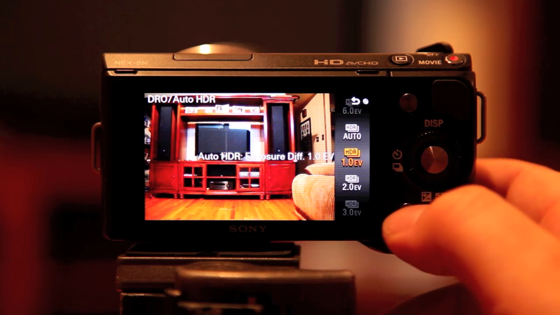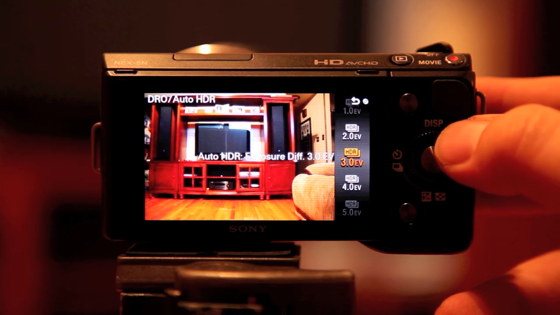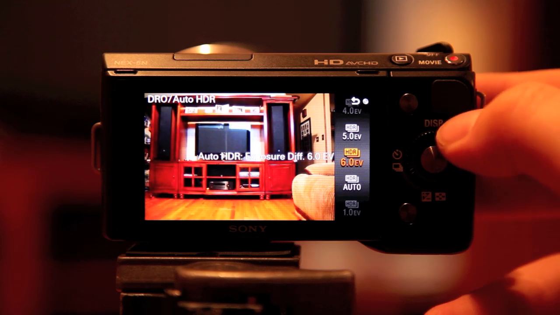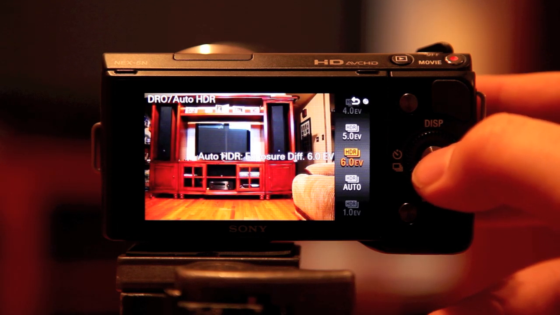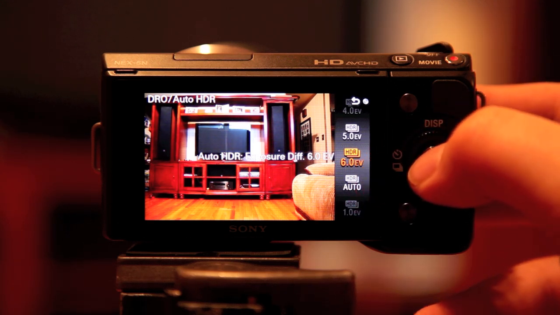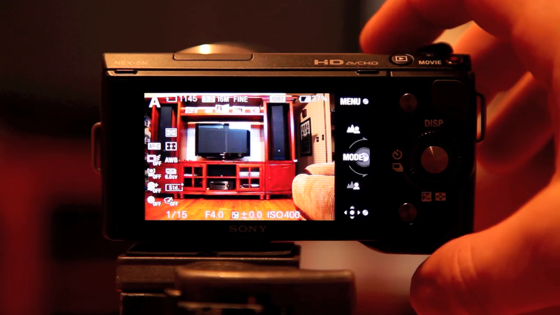So I'm just going to click that button, and now I can scroll through, and I can decide how many EVs I want. And I'm going to set mine to 6 for this scene because the dynamic range is really high. Shadows are really dark and the highlights are really bright. So I'm going to set it to 6 EV. And you just hit the center button here again. OK. Hit it again. It's ready to go.